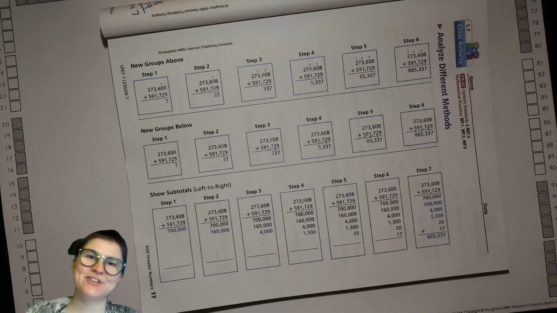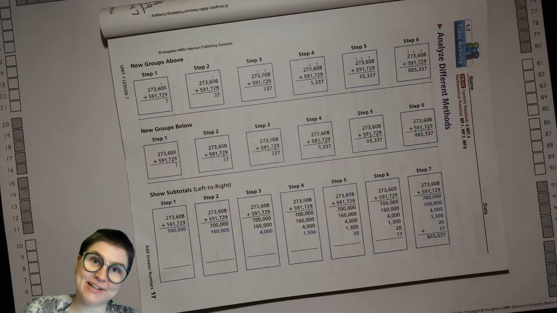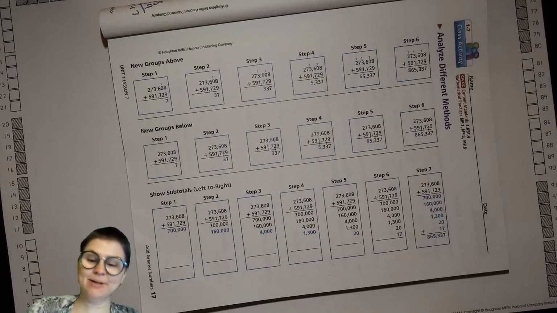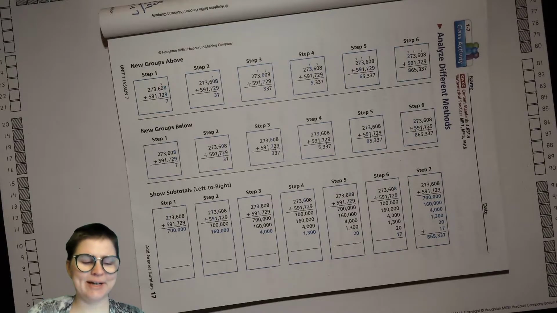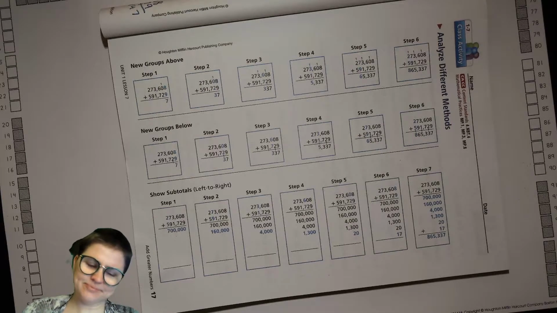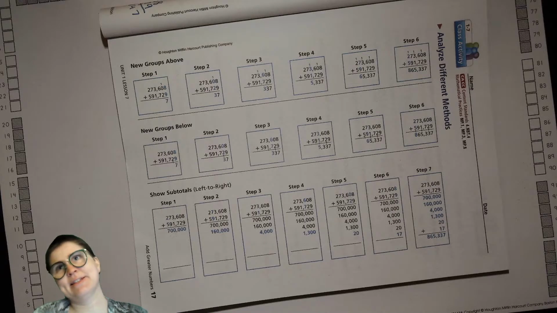So we are starting out with Unit 1, Lesson 7 right now. So go ahead and get your paper out. It's on page 17. Okay, so in this lesson, we're analyzing different methods that we have for addition.